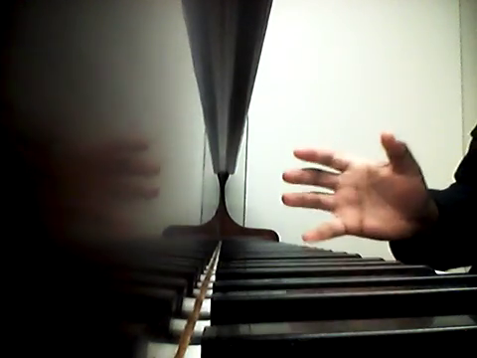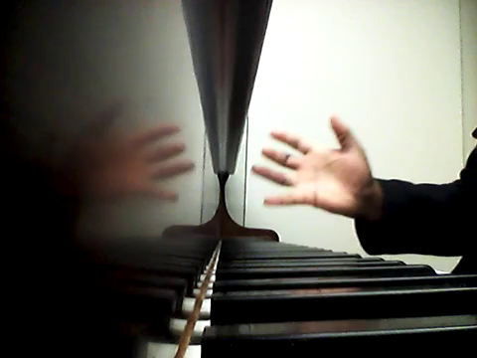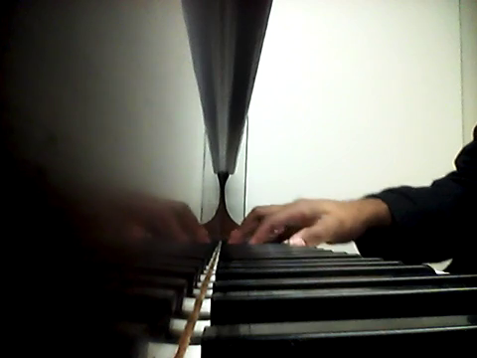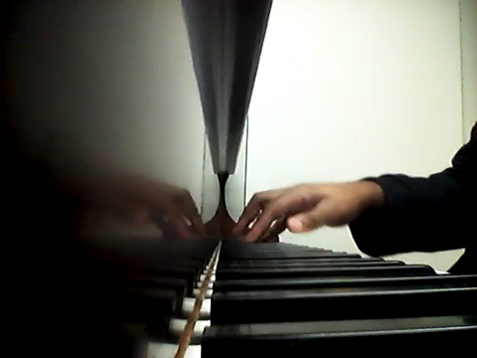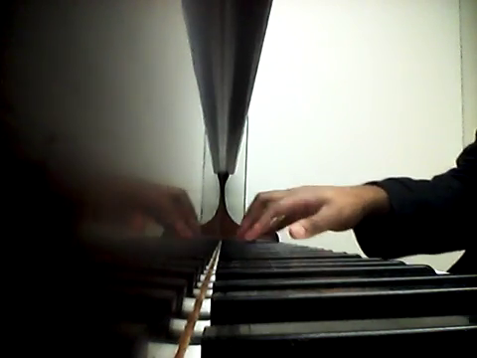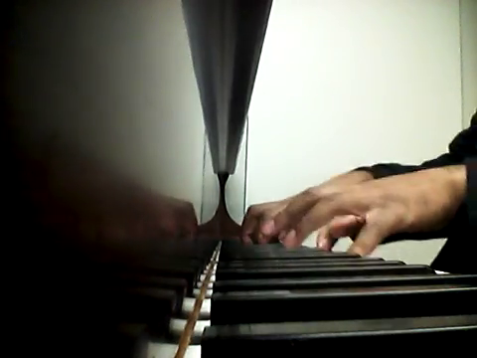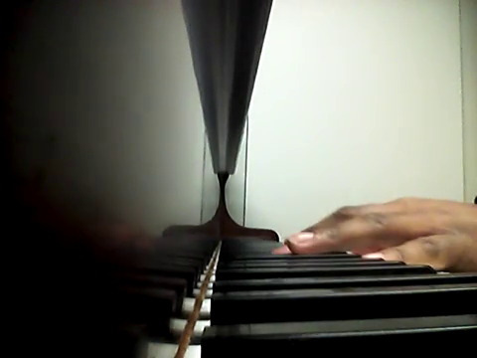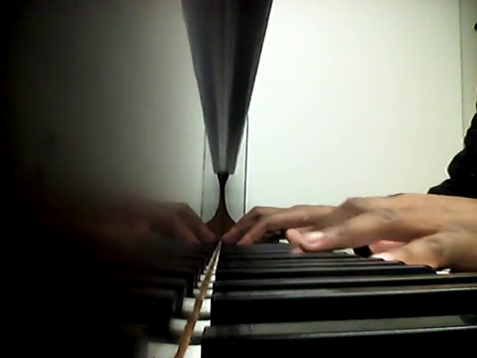But that pattern persisted, specifically the use of the root, the tonic, as the anchor. Every chord has that tonic as part of the chord, regardless of what the chord is. That persists. So every chord is going to have that tonic as part of the chord.